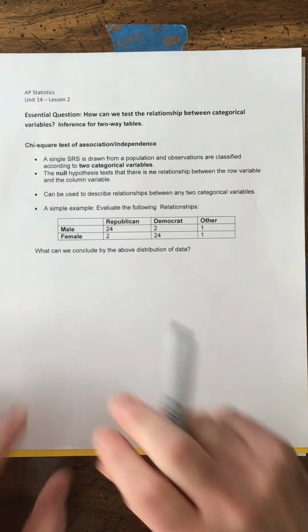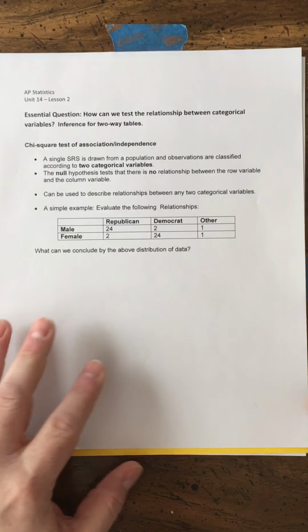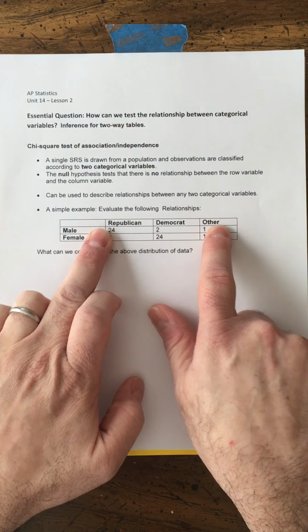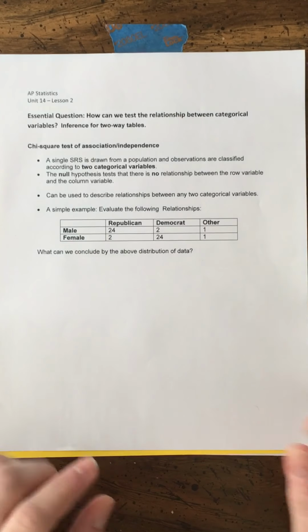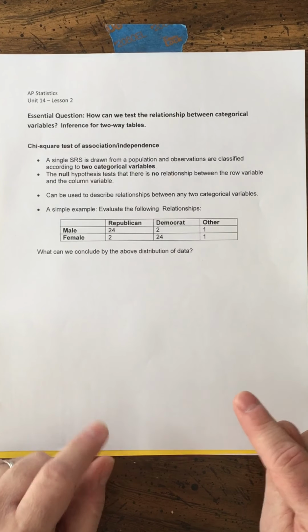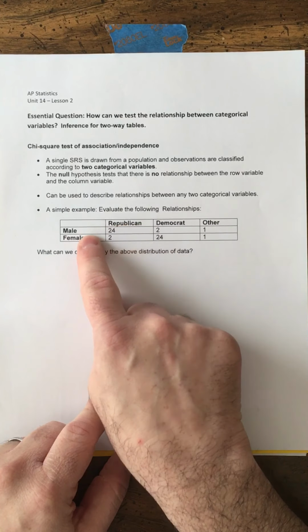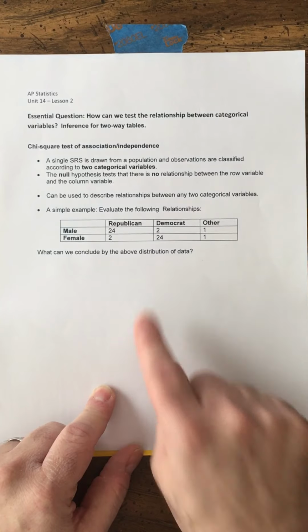Here's what we're looking for. How can we test a relationship between categorical variables? Here's what we mean. I want you to take a look at this table. We have 2 variables. We have political party association and gender. And we want to see if there's an association between these 2 variables. Basically, is political party independent of gender?